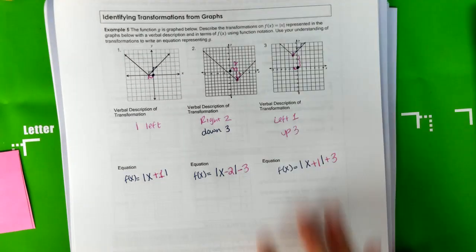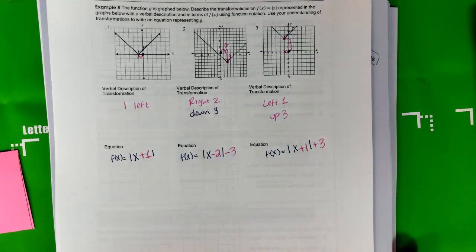Those are my equations. That's it for your notes for 2.1. Your practice will be in Delta Math. So make sure to go to Delta Math and look for the 2.1 practice.